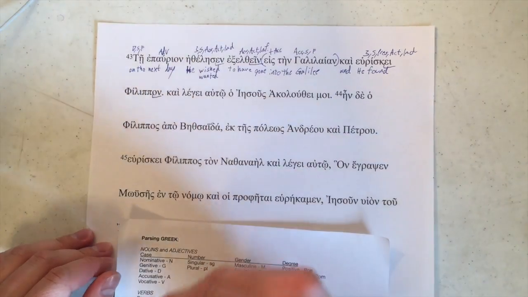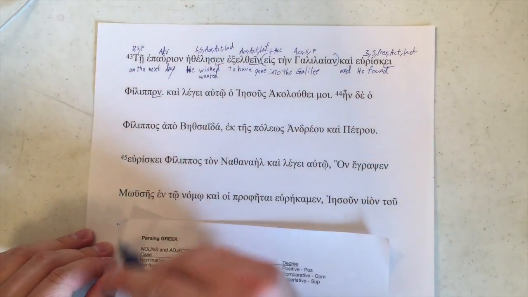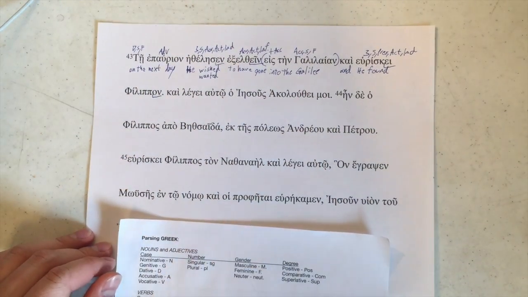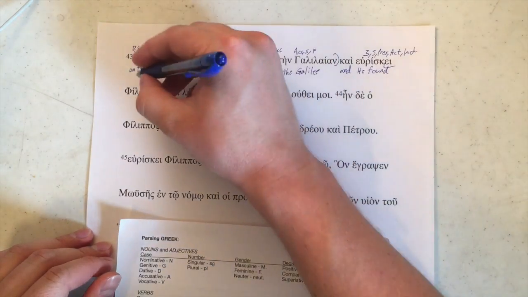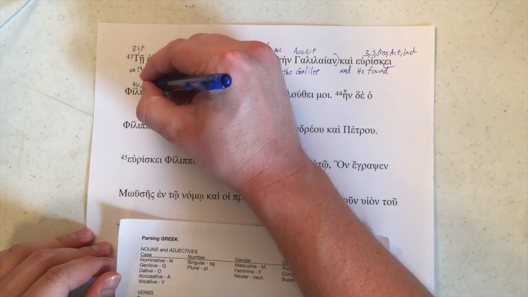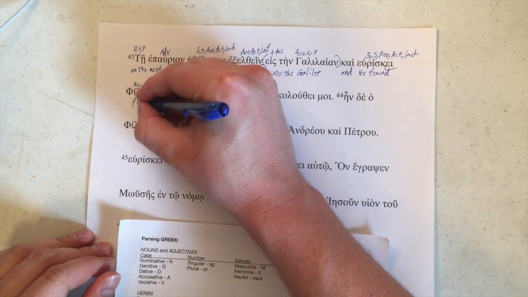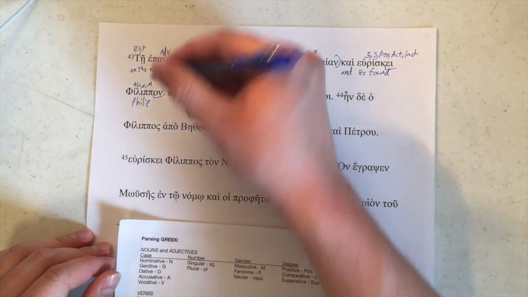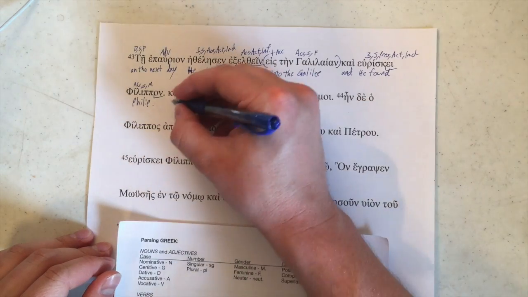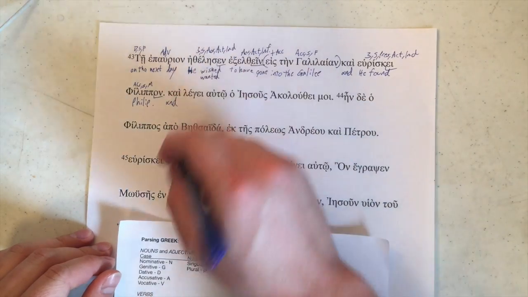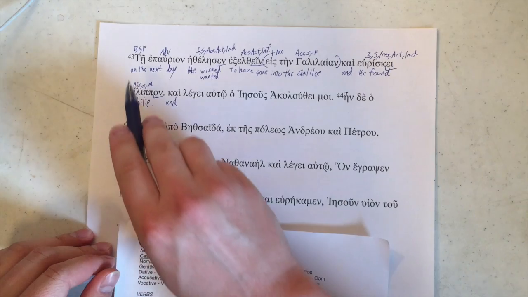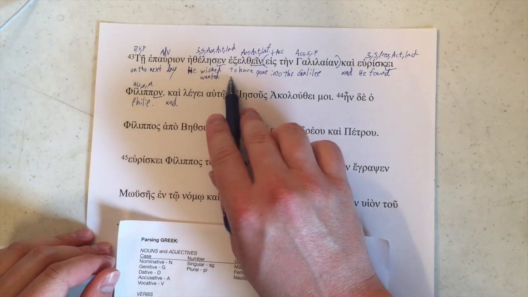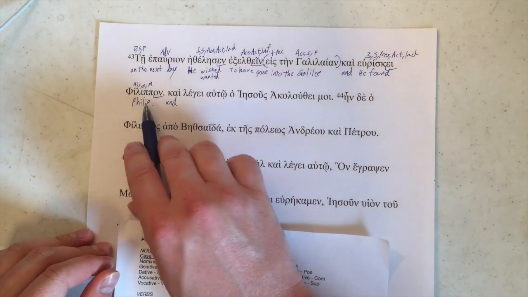Philippon is a Greek name, so it forms normally as far as I'm aware, as a second declension masculine. So this is accusative, singular, masculine. Philip. Kai, and suppose we should actually go through and look at what we've got so far. On the next day, he wished to have gone into Galilee, and he found Philip.